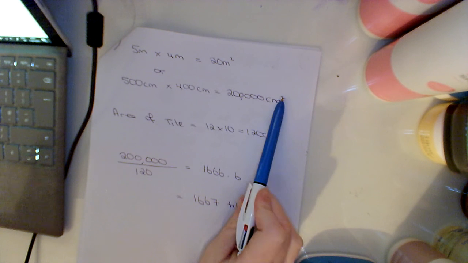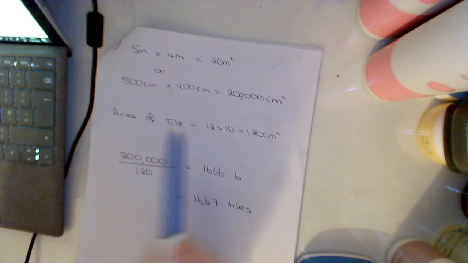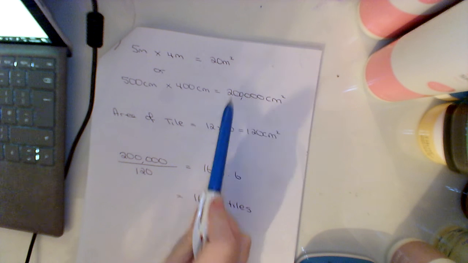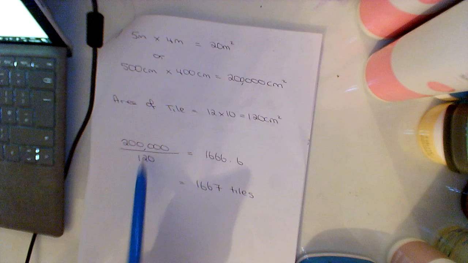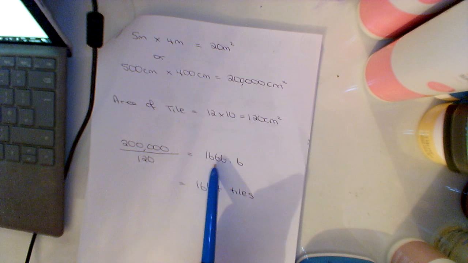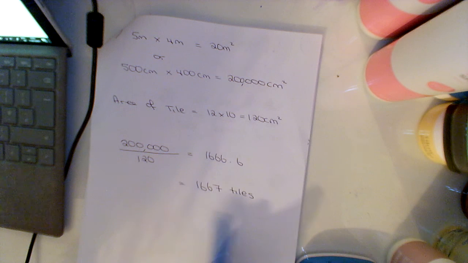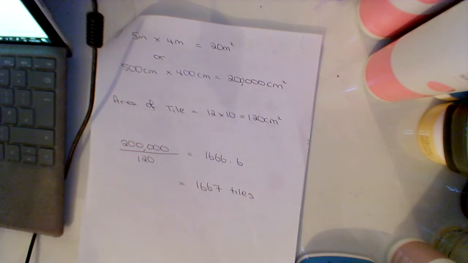The area of a tile is equal to 12 by 10, which is 120 centimeters squared. So I have 200,000 divided by 120, and I get 1,666.6 tiles. So I'm actually going to need 1,667 tiles.